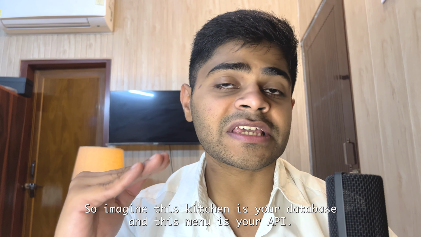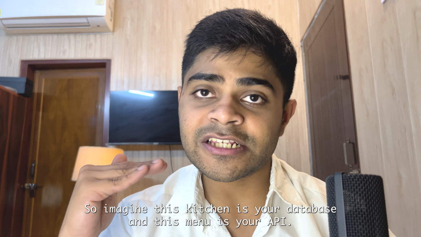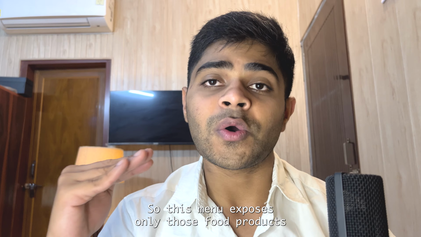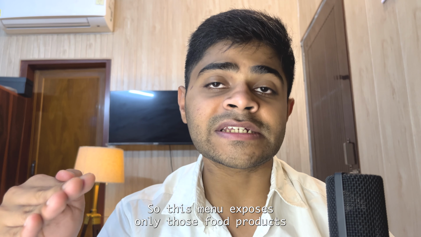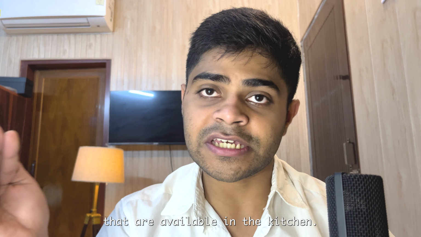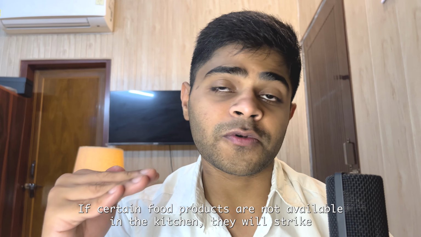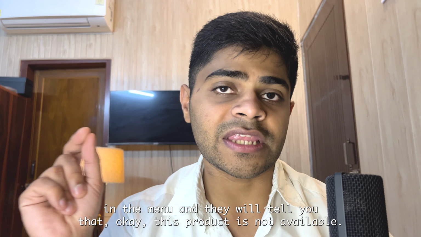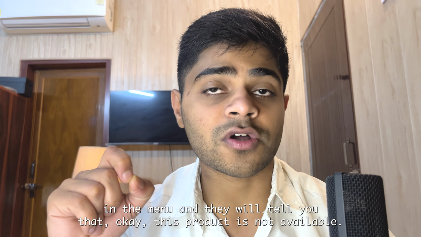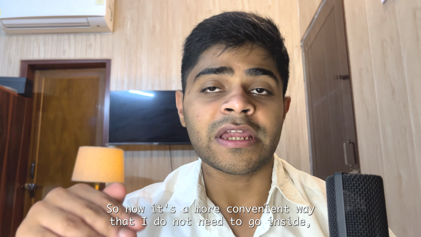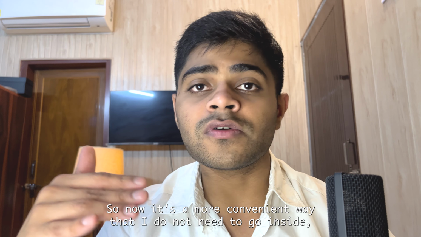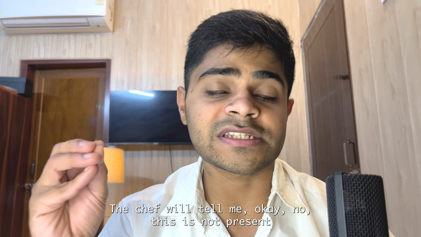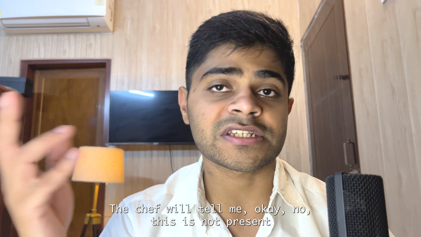So imagine this kitchen is your database and this menu is your API. This menu exposes only those food products that are available in the kitchen. If certain food products are not available in the kitchen, they will be struck through in the menu and they will tell you that this product is not available. So it's a more convenient way: I don't need to go inside and tell the chef that I want this, and then the chef tells me no, this is not present.